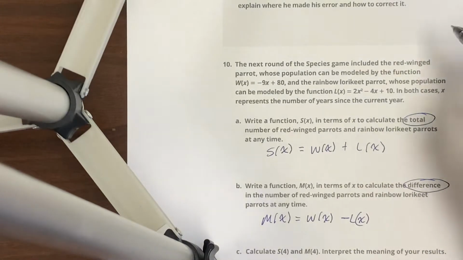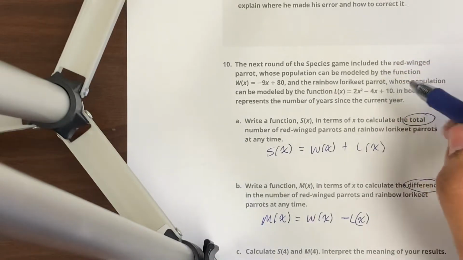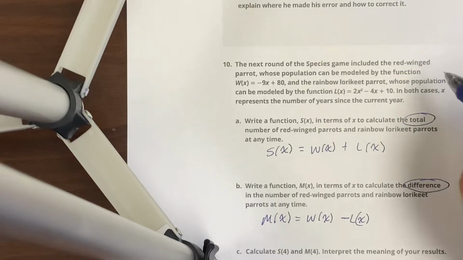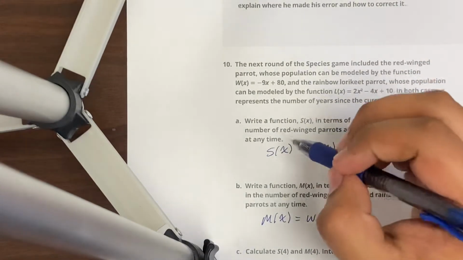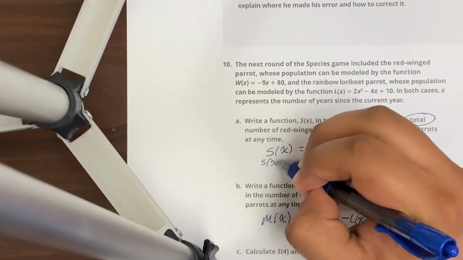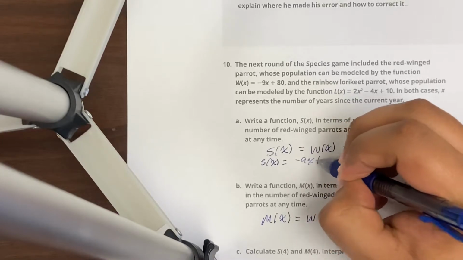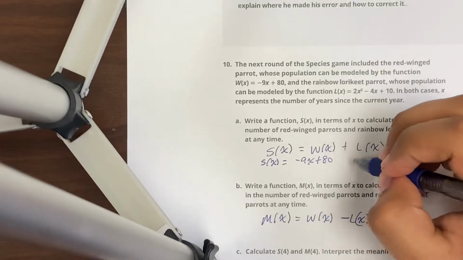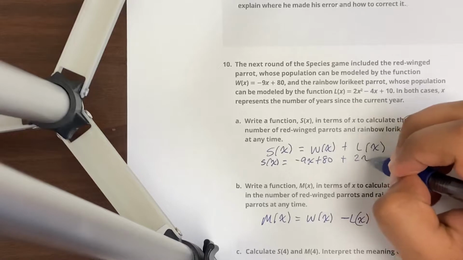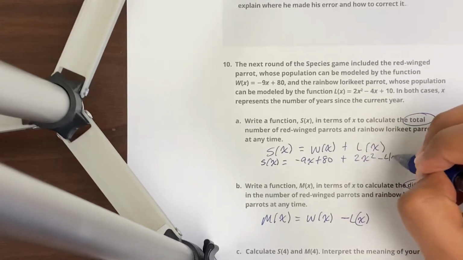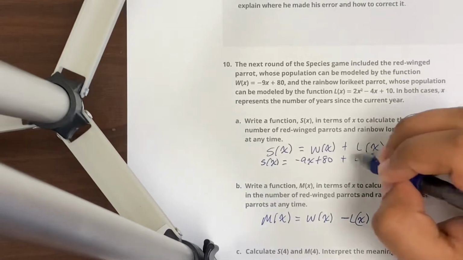Now, if we did this, you would get something real nice and neat, okay? Let's do it real fast. S of x equals w of x, negative 9x plus 80, plus 2x squared minus 4x plus 10.